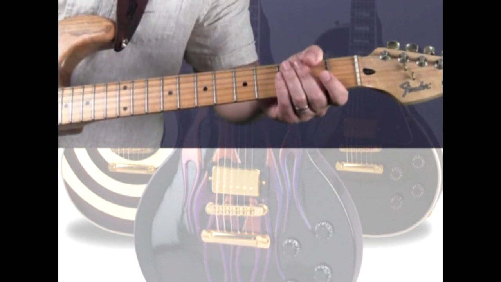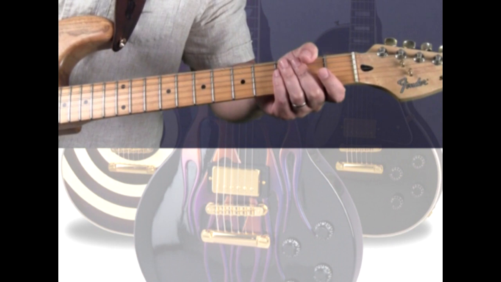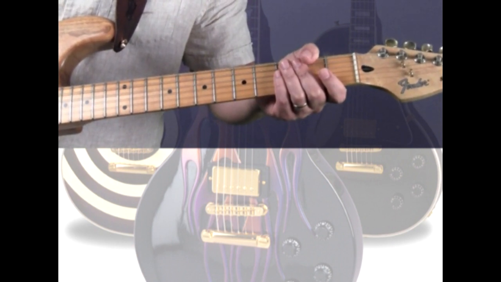Now that we're using the full major scale and building chords using only scale notes, that is truly what playing in key means.